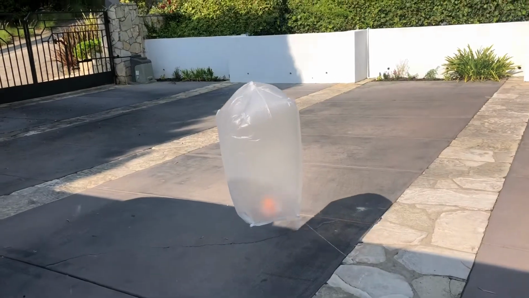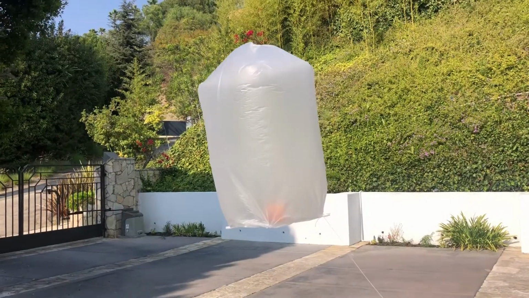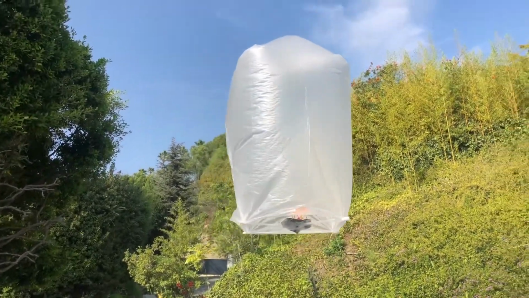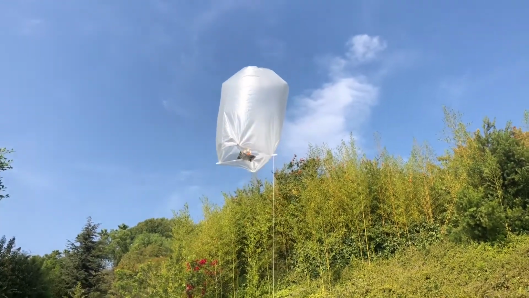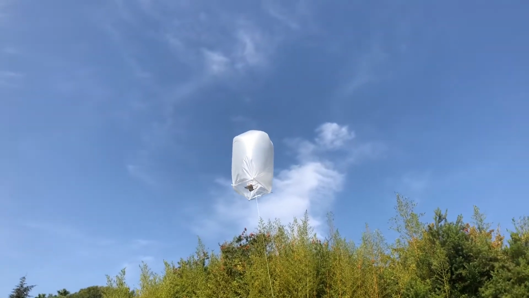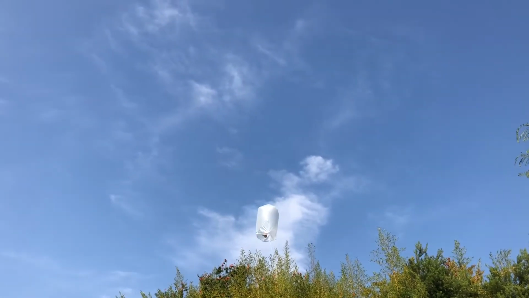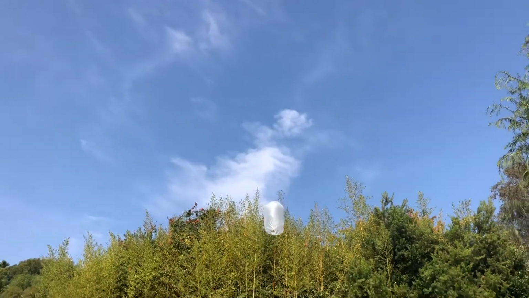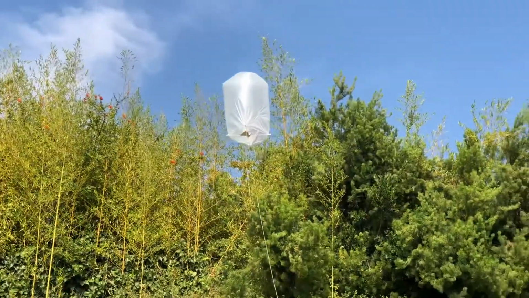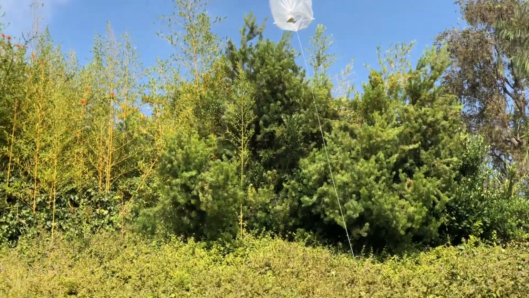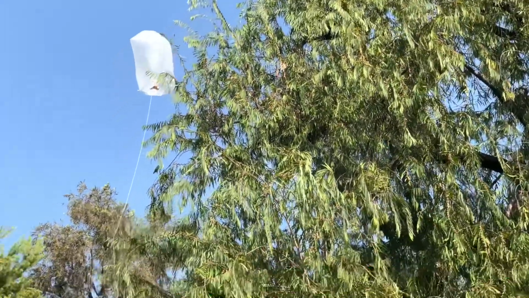Oh, look at that. It's taking off. It's going up. Why? How does it work? As the air inside the balloon heats up, it causes the hot air to rise because it is now less dense. You can stop it. Look at how high it is. It'll go as high as we let it, but I'm holding it with my string so it doesn't go too high.